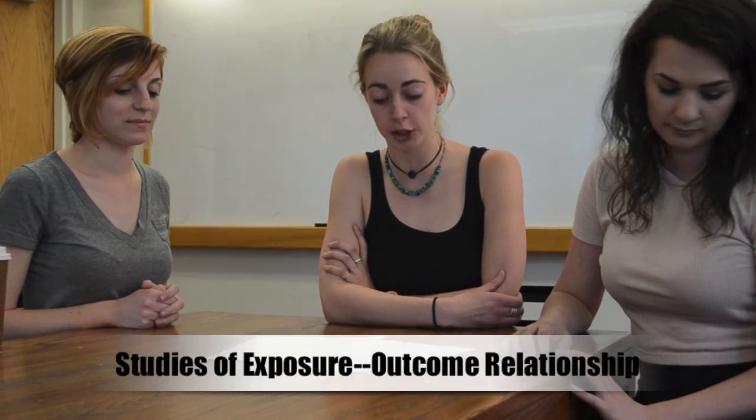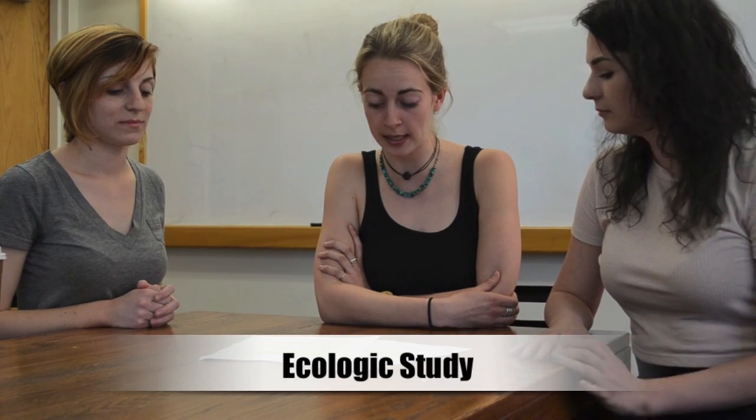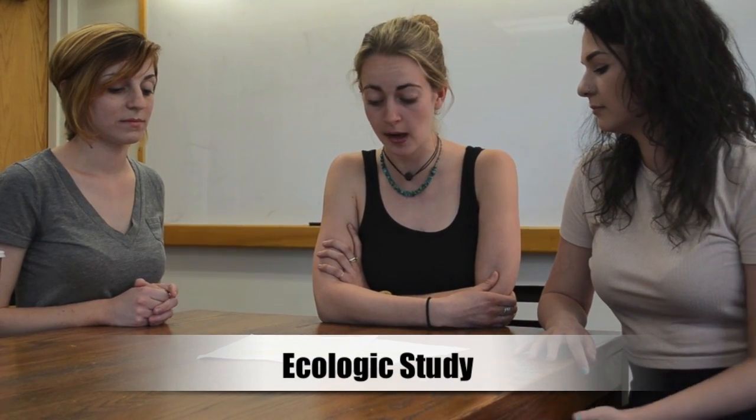Study type 4, studies of exposure outcome relationship. An ecologic study helps to answer questions such as: are there more health problems in places where people are more highly exposed? An ecologic study helps find out if there is a connection between some exposure, such as being close to a landfill, and some health outcomes, such as a respiratory illness, across a set of geographic units, such as a town or a city.